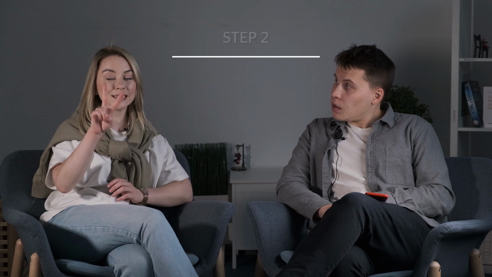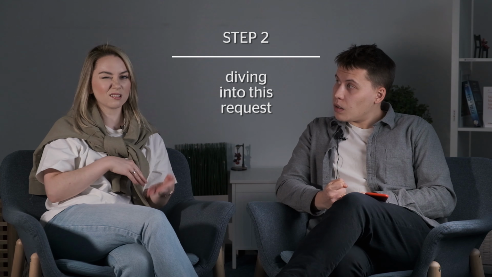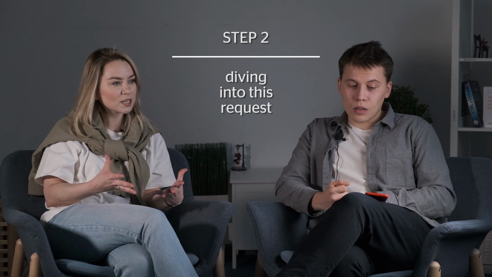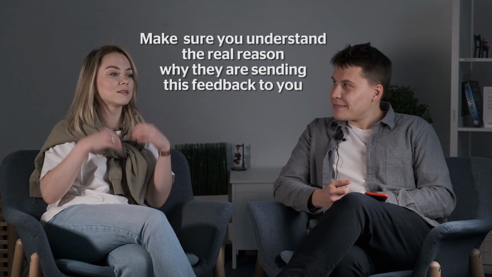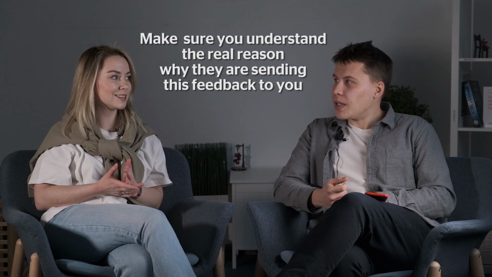The second point is actually diving into this request. Ask yourself, why are they asking for it? Why do they need it? Because if you ask why a lot of times, you will actually get deep into the problem, and that's where you might need developers' help or the customer success team. Whatever it takes, just make sure you understand the real reason why they're sending this feedback to you.